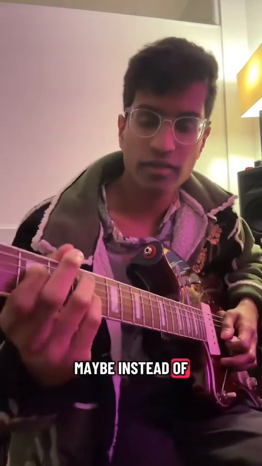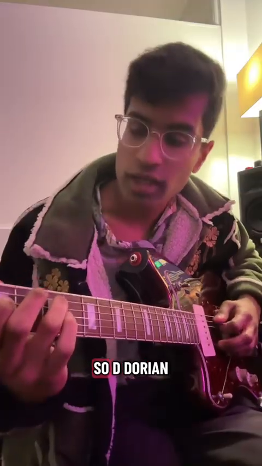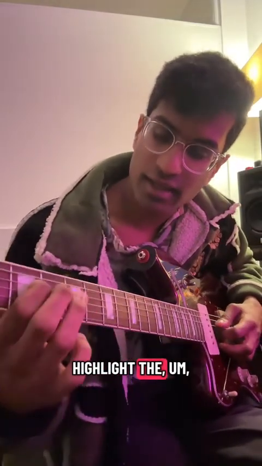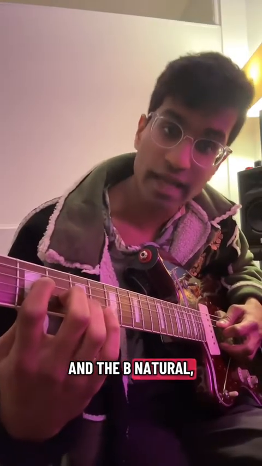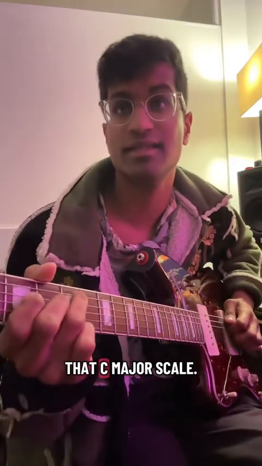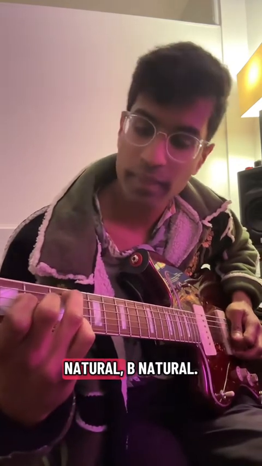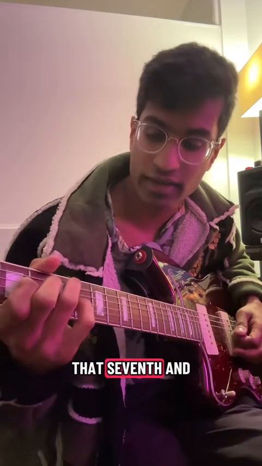So, maybe instead of just normal D minor, you want to play D Dorian, for example. So D Dorian is D to D in the key of C. You actually want to highlight the F natural and the B natural, because those are the tritones that are hiding inside that C major scale. So D, F natural, B natural. We can hear how that's different than, that's the seventh, but you remove that seventh and you go to the sixth.